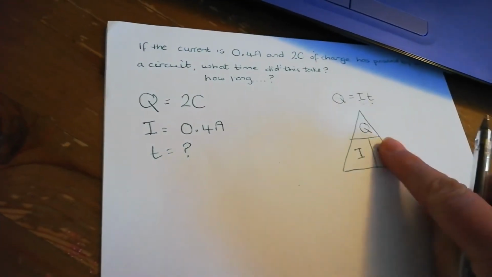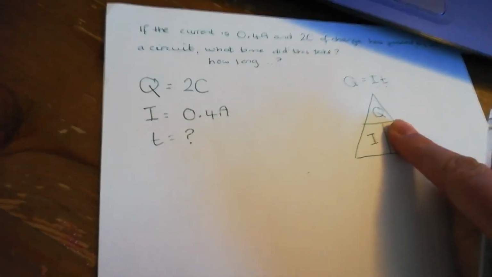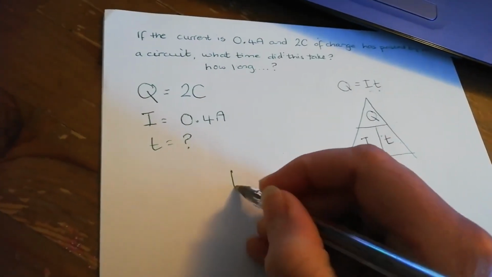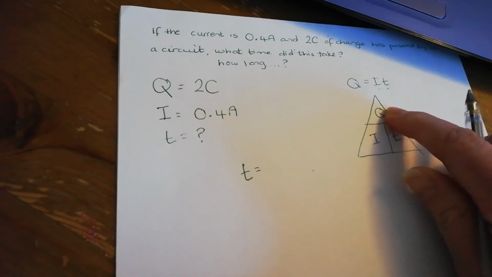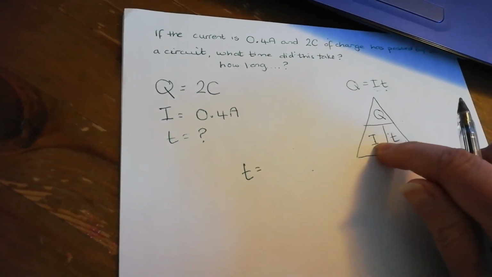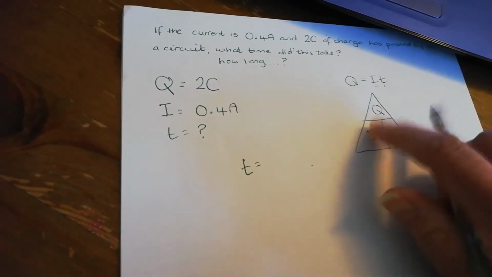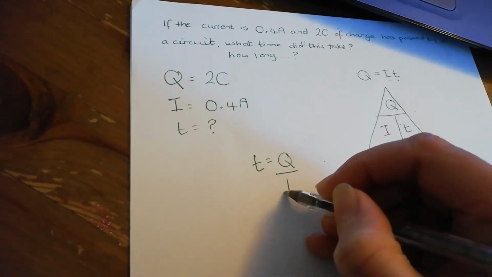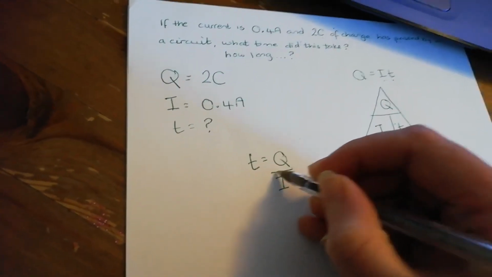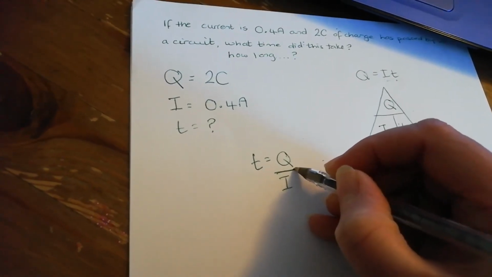We cover up what we're trying to find, that's T. And what are we left with? T is Q over I, or Q divided by I. So we can write that like this. And this sign here means divide.